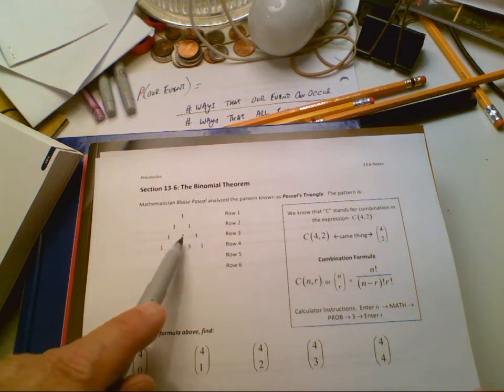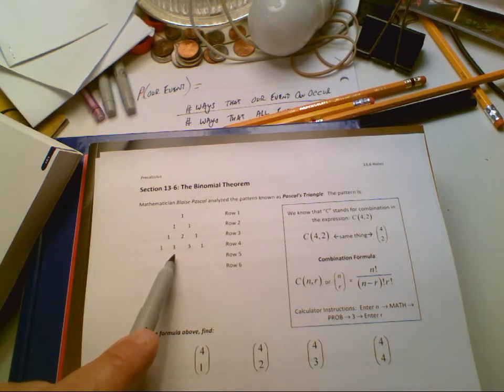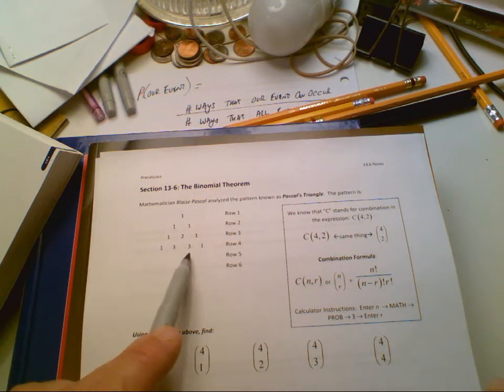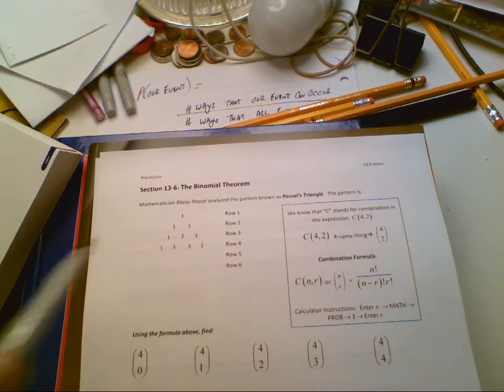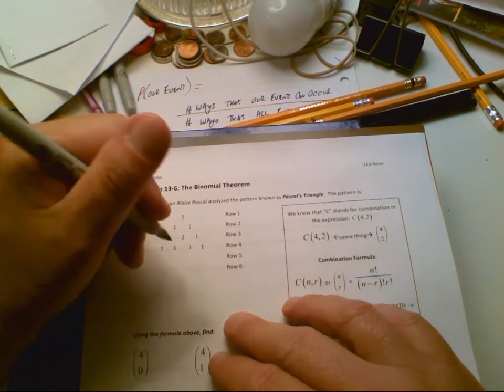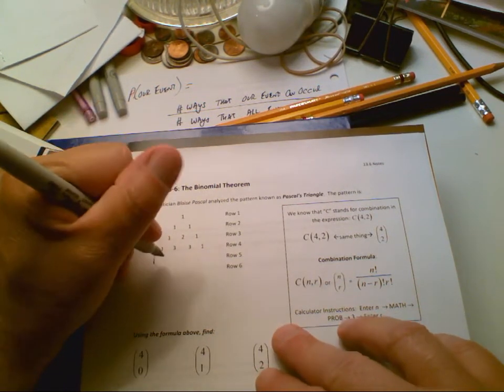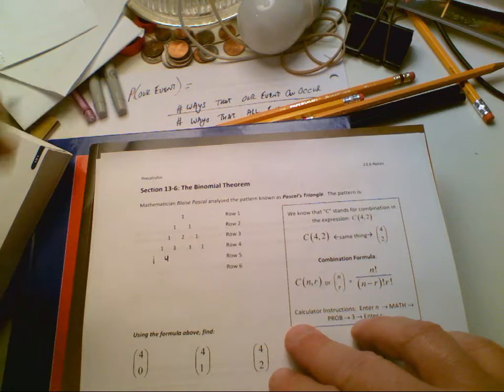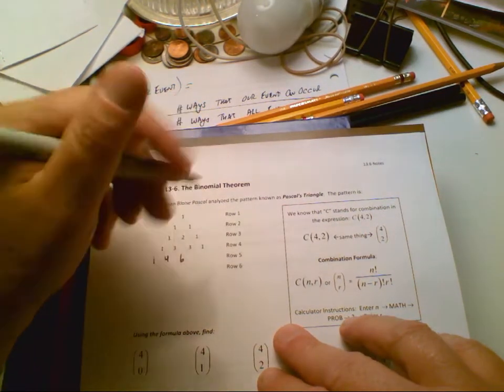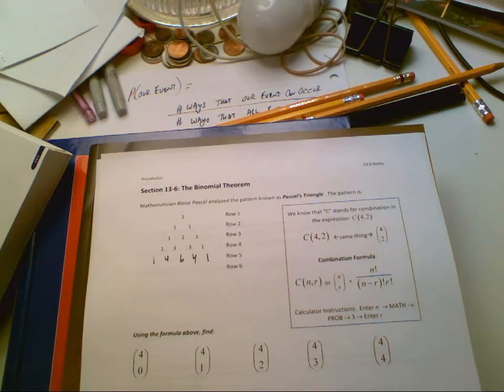1 plus 1 equals 2. Where does this 3 come from? 1 plus 2. Where's that 3 come from? 2 plus 1. So I'm going to build another row. I'm going to drop down a 1 to build my row 5. 1 plus 3 equals 4. 3 plus 3, 6. 3 plus 1, 4. And then I just build my 1 for my outside row.